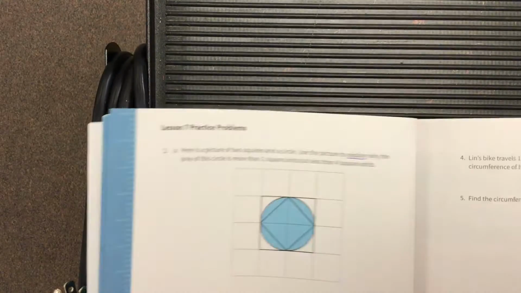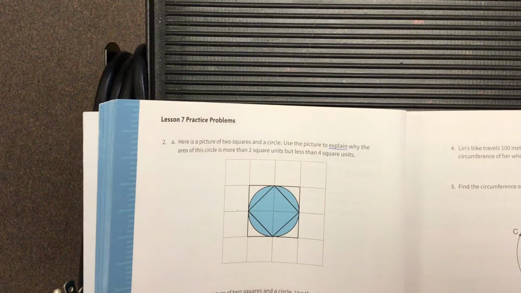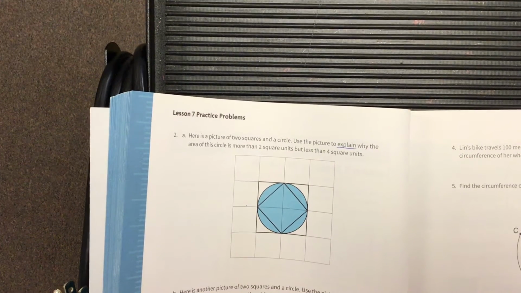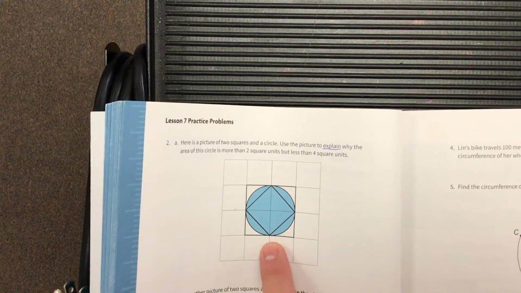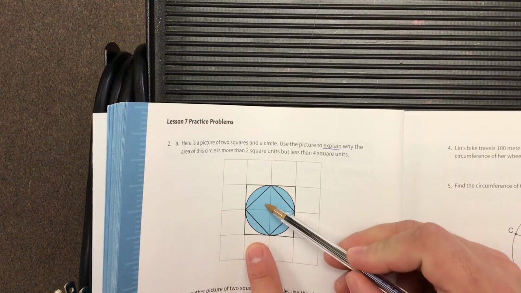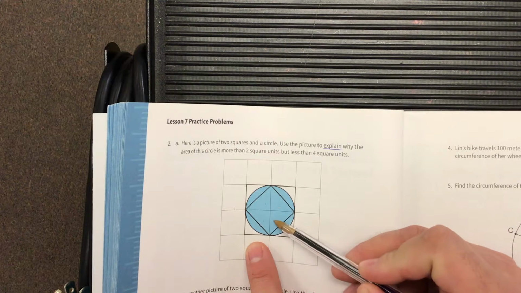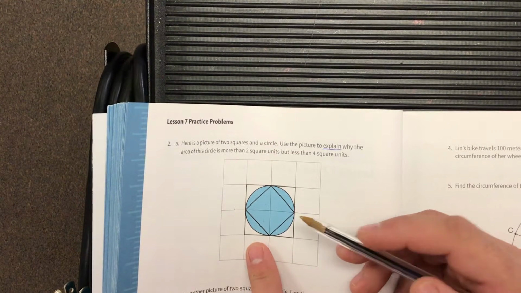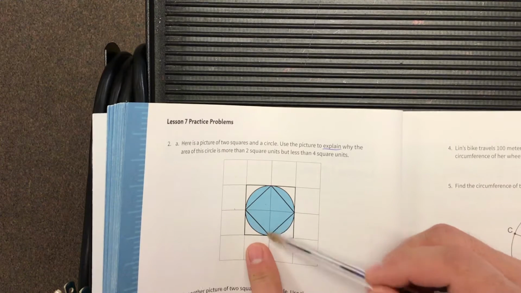Question 2. Okay, you needed an explanation on this one. Why is it bigger than 2, but less than 4? Well, if you look at the inside square, and I have a half a square, a half a square, a half a square, and half a square, that's a total of 2. So why is it bigger than 2? Well, it's bigger than the inside square.